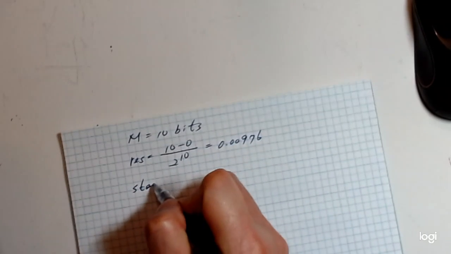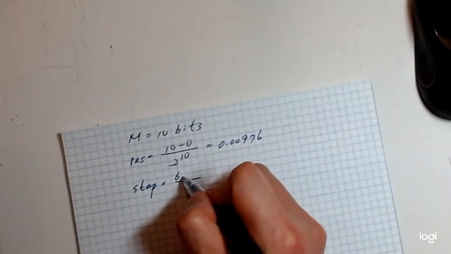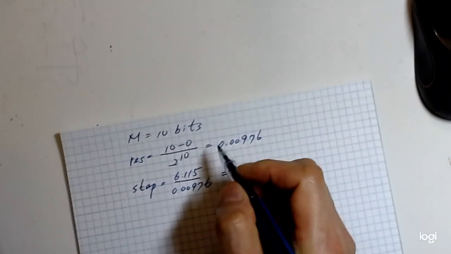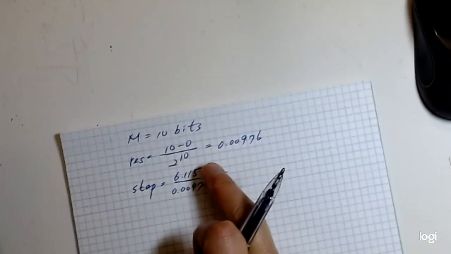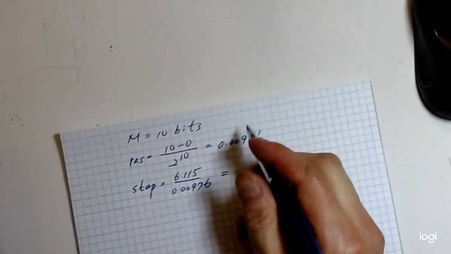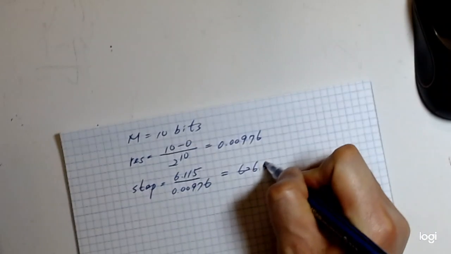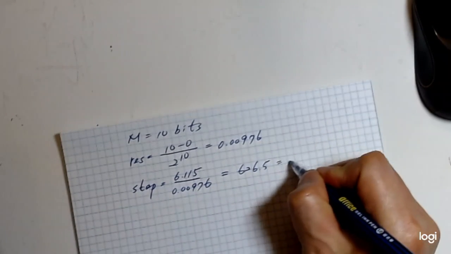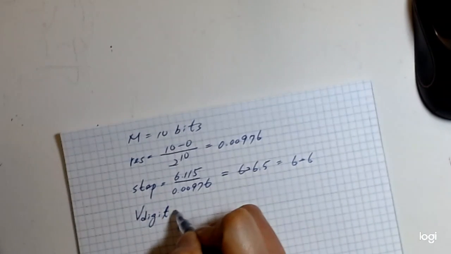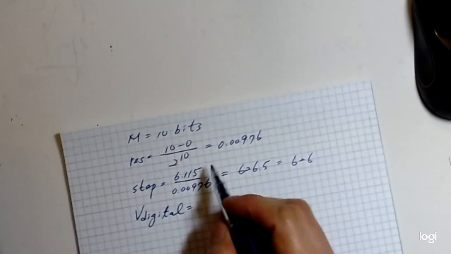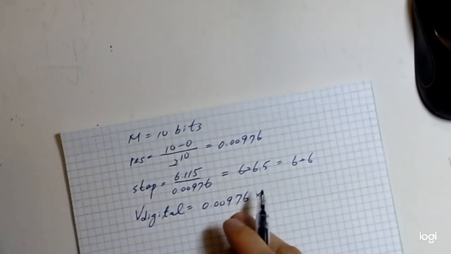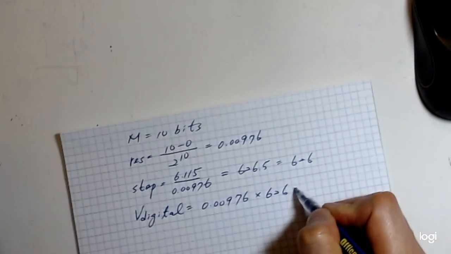So how many steps? Analog voltage divided by the resolution. Now we have 626 steps, so the digital voltage will be resolution times the step.